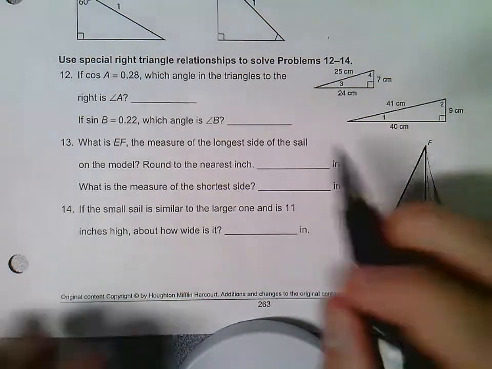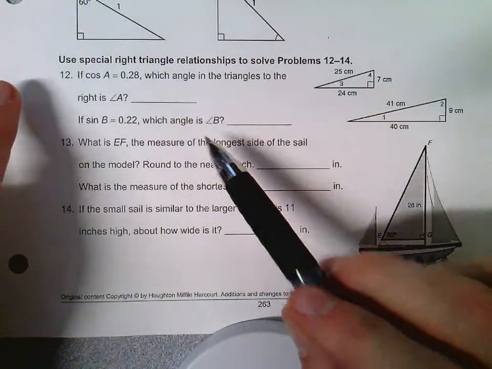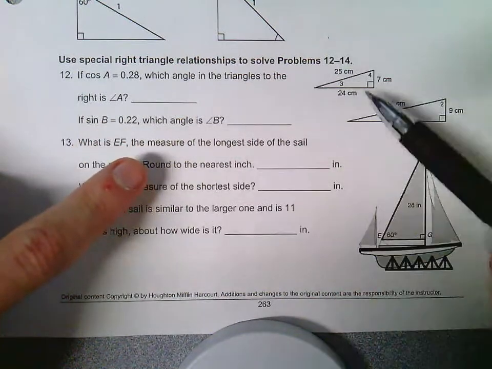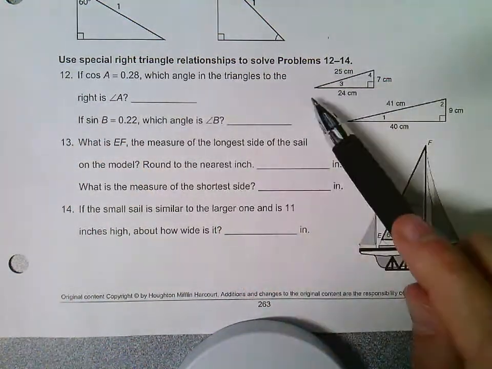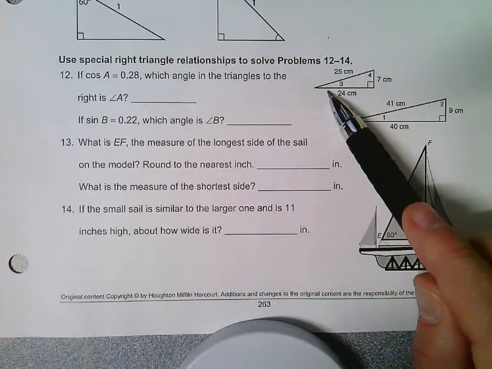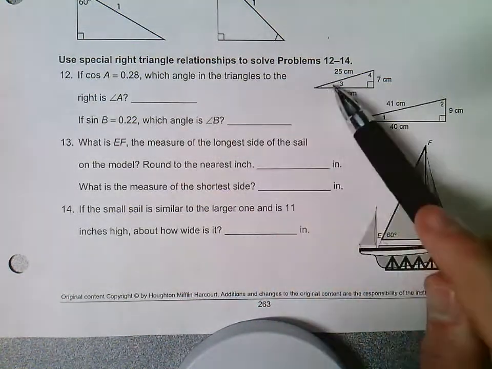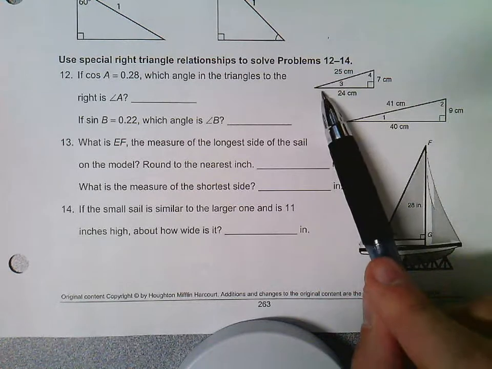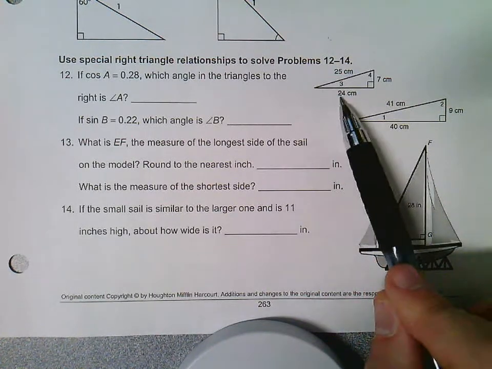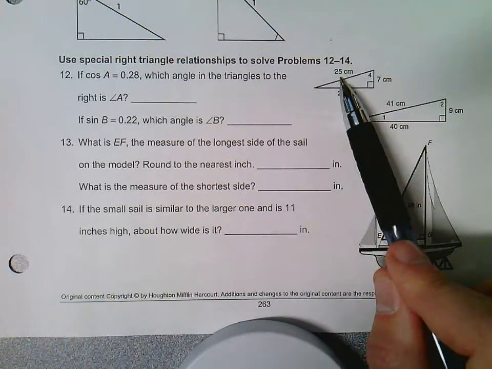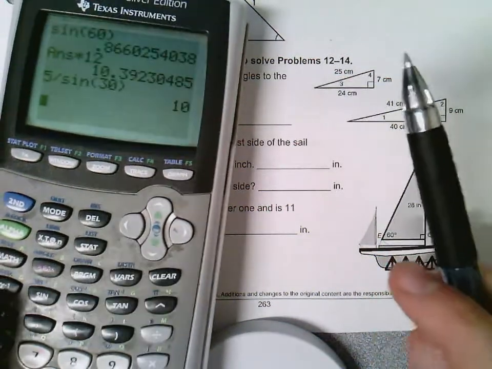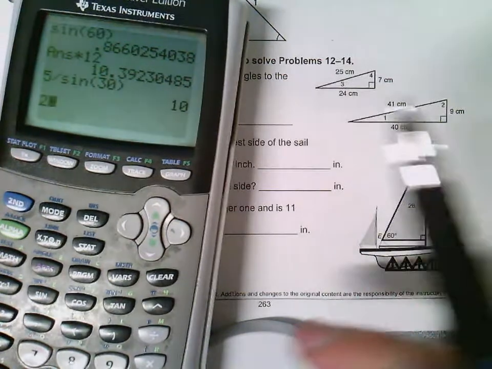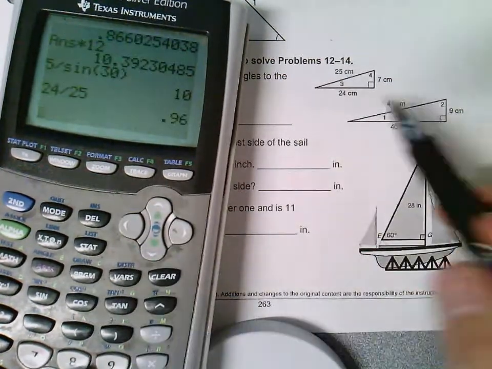So what we're going to do is we're going to take the ratios of each angle. If I start at angle 3 and I take the cosine of angle 3, I get 24 over 25. Let's see if I can get a calculator in here. 24 divided by 25, well, that's not 0.28.